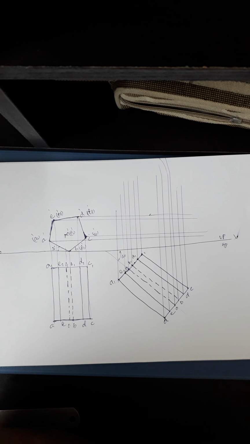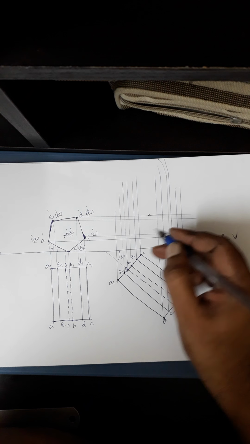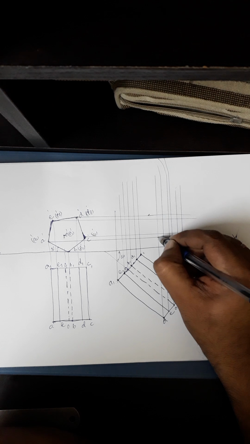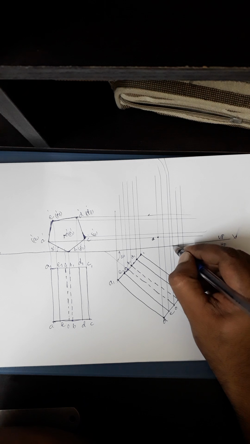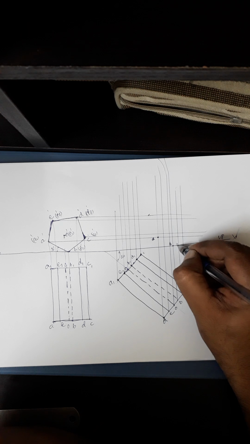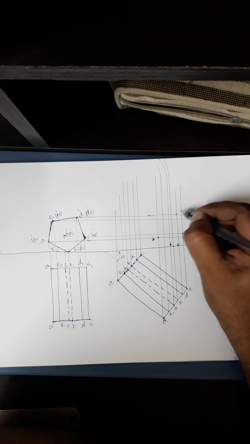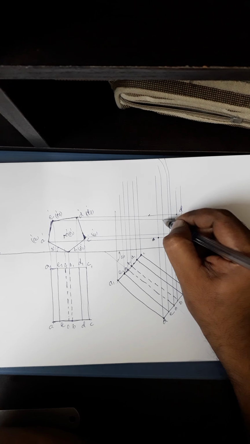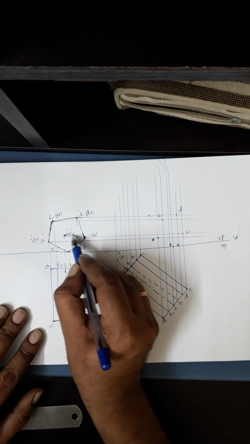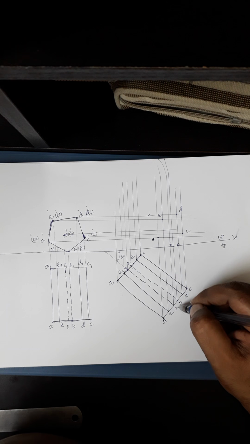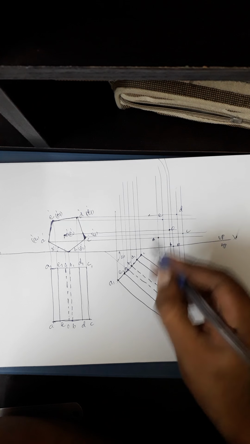I'll go for locating all the points. So where is A? This is A and A. Anyway, it's resting on B, B1, so B1 is on the XY line. So this is B, this is C, this is D, and this is E. And also you locate O. So O and O. Let all these projector lines be very, very thin.